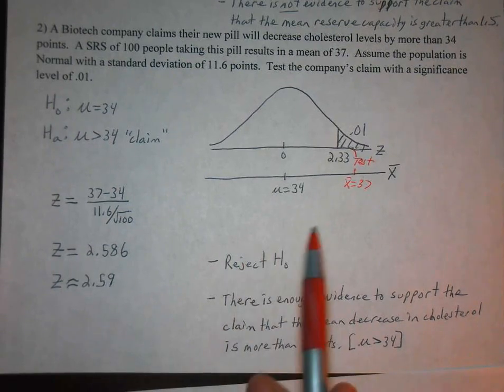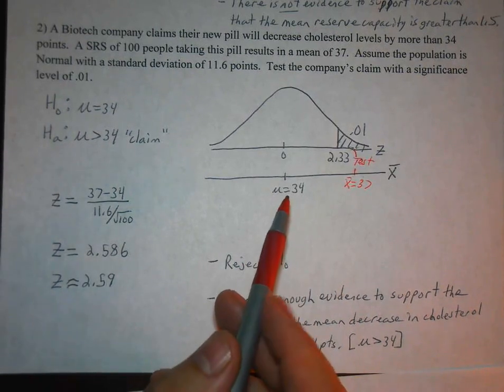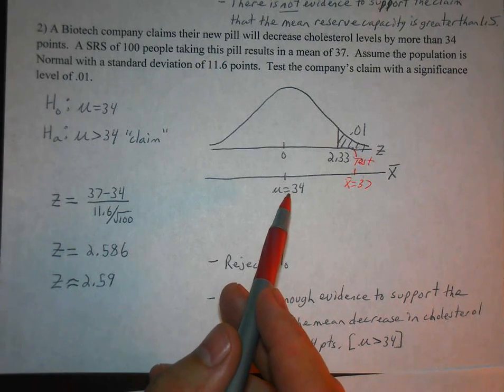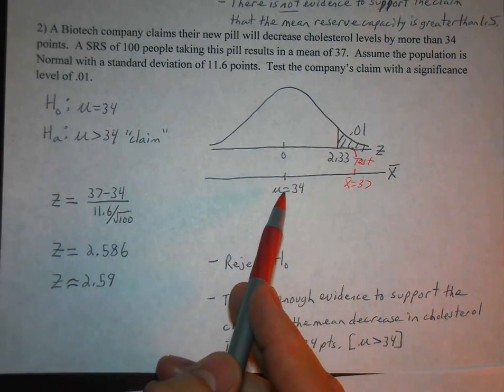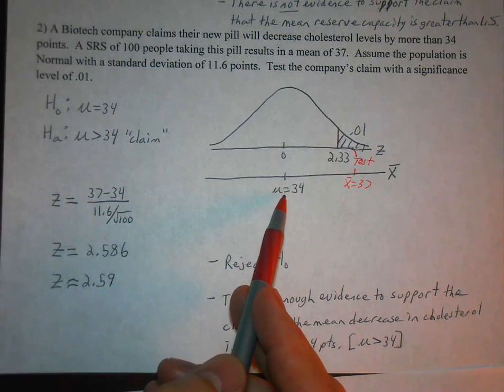Okay, and again, what this is telling us is if the population mean really was 34, like we assumed, to get a sample mean of 37 would be very unusual. And if that sample mean is too unusual, then it looks like our assumption was a bad assumption. That is the basic idea of what we just did.